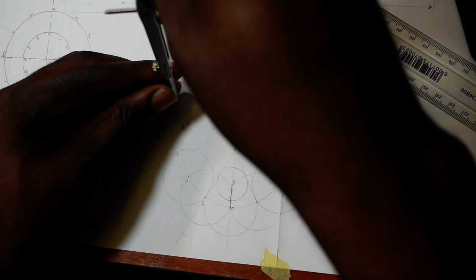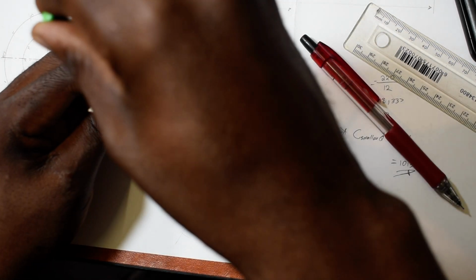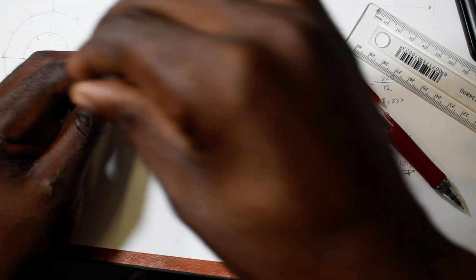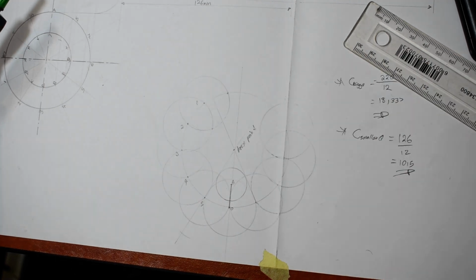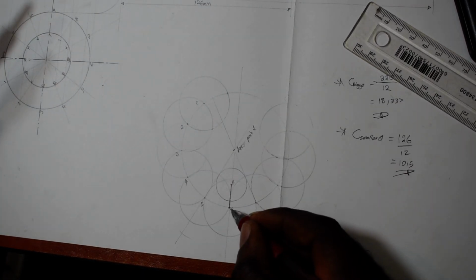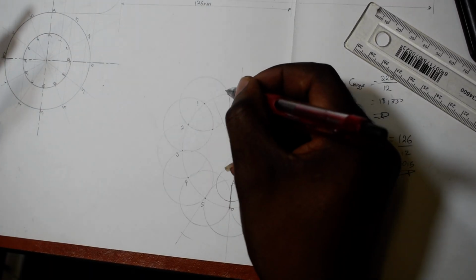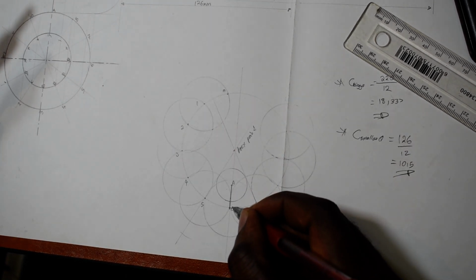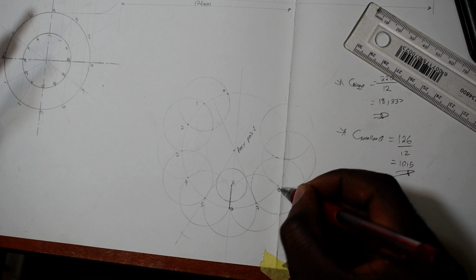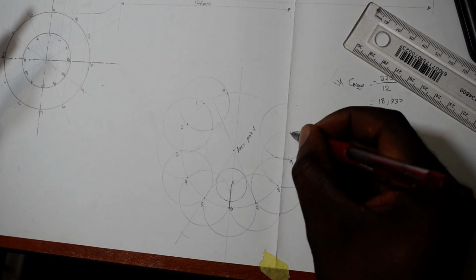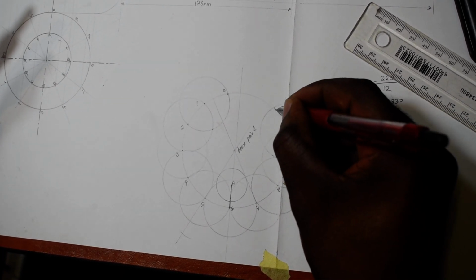So I can come back and place it here. That one should be 0.0. You get it? So 6, 7, 8, 9, 10, 11.